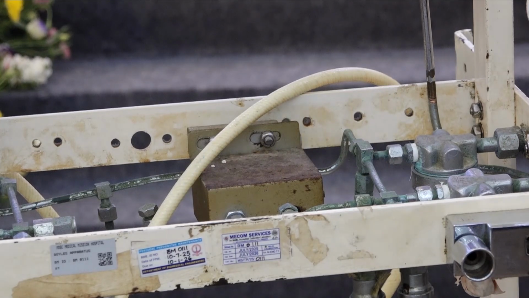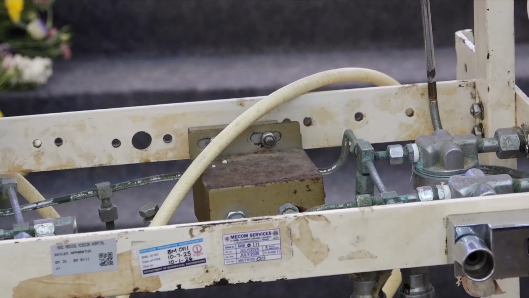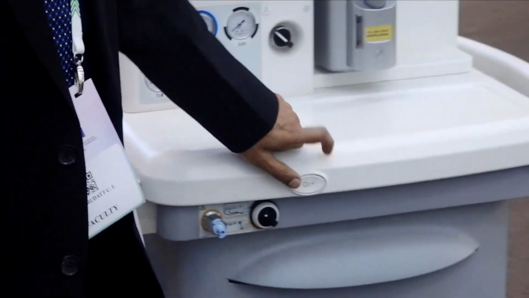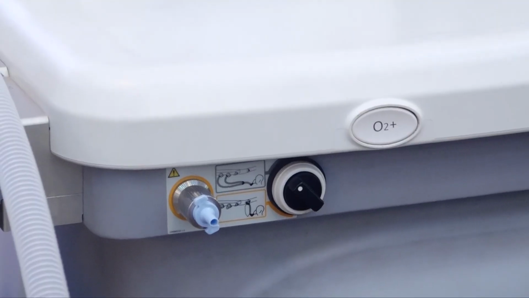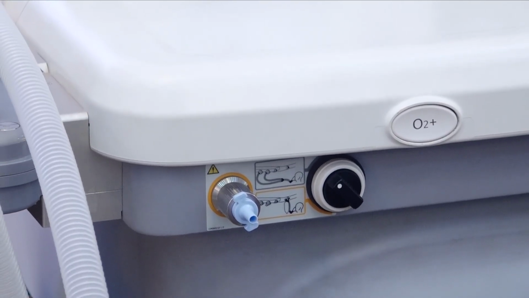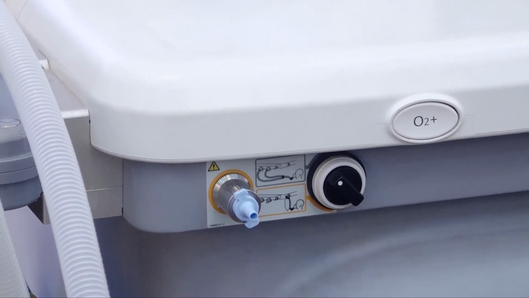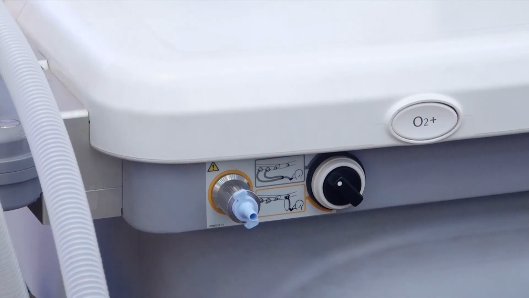One more thing is the oxygen flush. You all must have used it. This is the O2 plus button, it is always there. Once you activate it, 35 to 70 liters of oxygen will flow out of the common gas outlet at the same pipeline pressure of 55 psig, because it is directly connected to the pipeline source or the cylinder source.